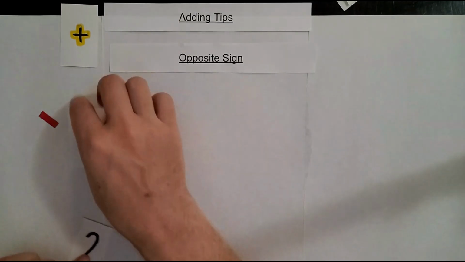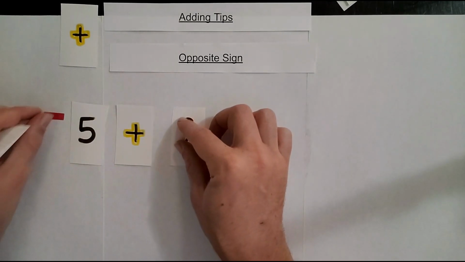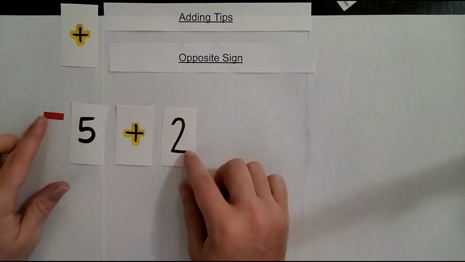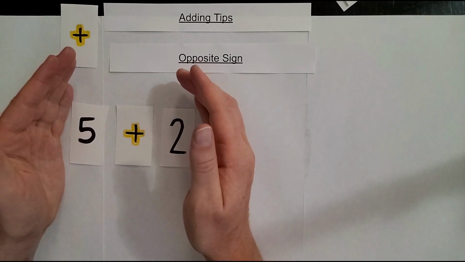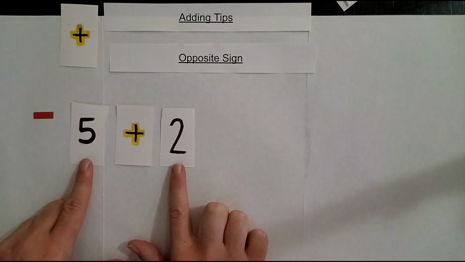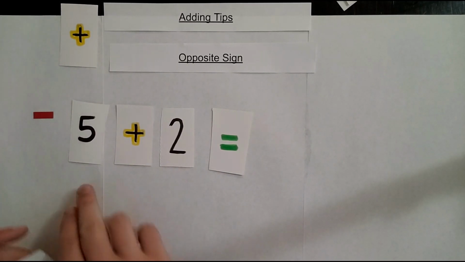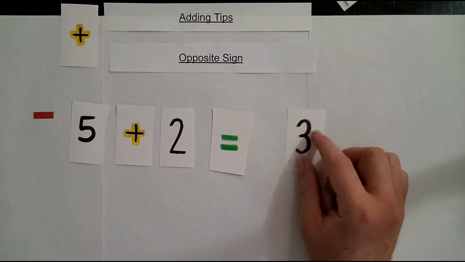Actually, let's change this a little bit more. Let's do negative 5 plus 2. So with negative 5 plus 2, what's our first step? We subtract the smallest number from the largest number. So when I say the smallest number, I just mean of the 5 and 2, which one is smaller? So 2 is smaller than 5. So the first thing we do is we say, what is 2 less than 5? Well, 5 minus 2, that's going to be 3.